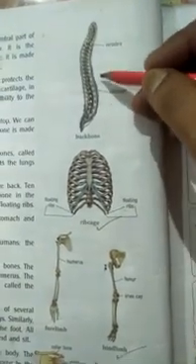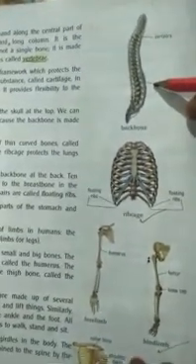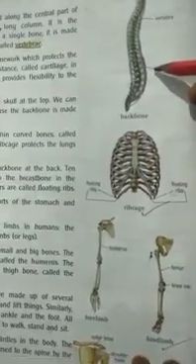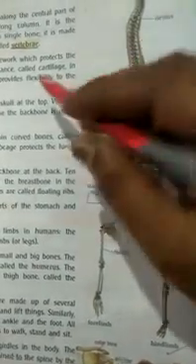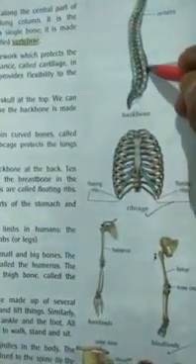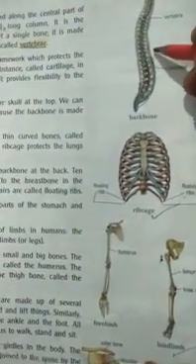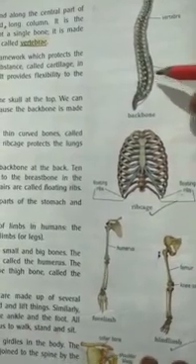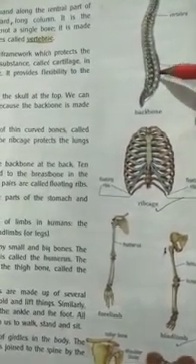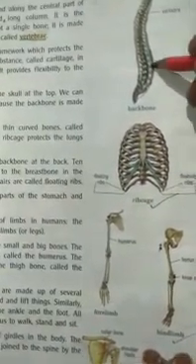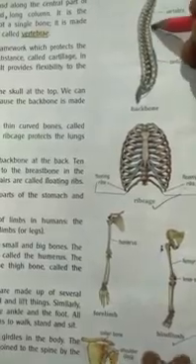What is a cartilage? It is a soft substance, present in between every two vertebrae.